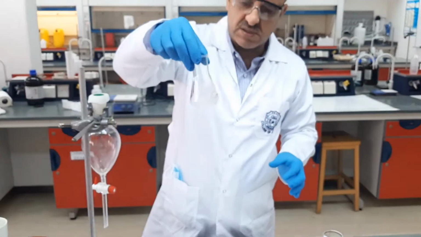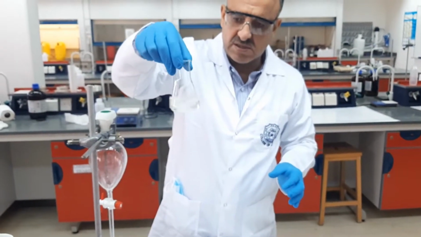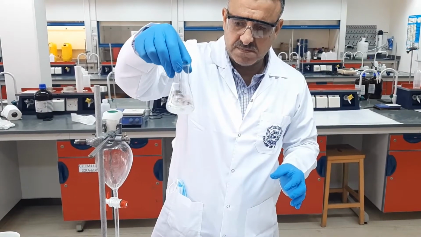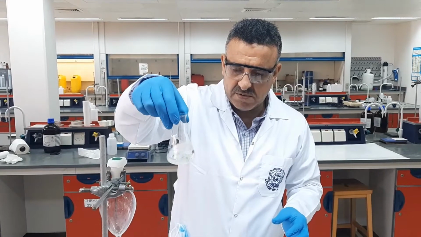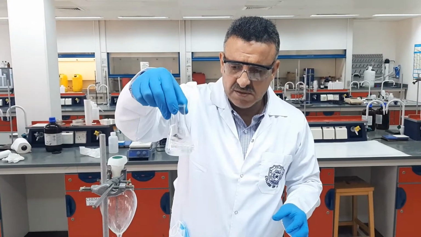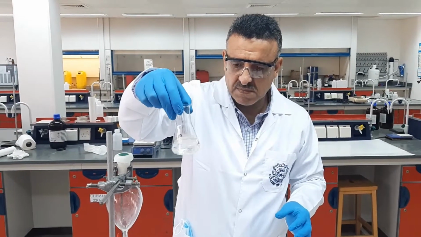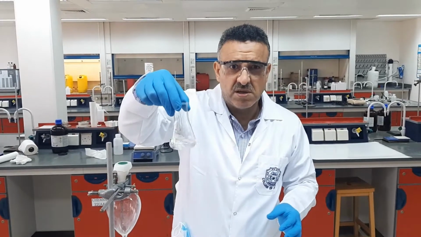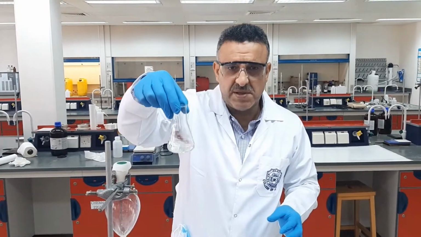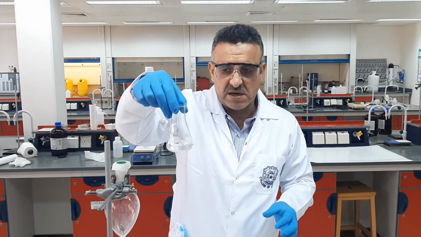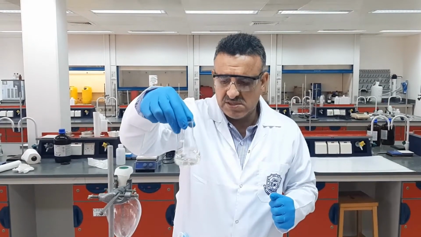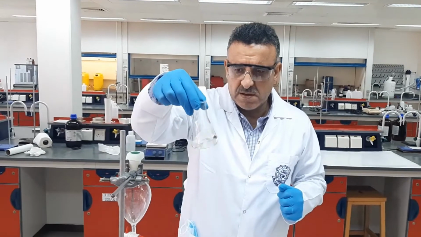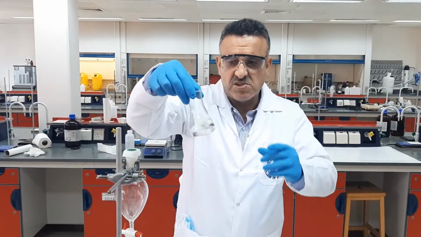And then we swirl it a little bit until it dissolves fully. It may take maybe 1 minute. For any reason, if it takes longer than that, you may simply use a magnetic bar and a stirrer in order to accelerate the solubility of the mixture in the ethyl acetate.